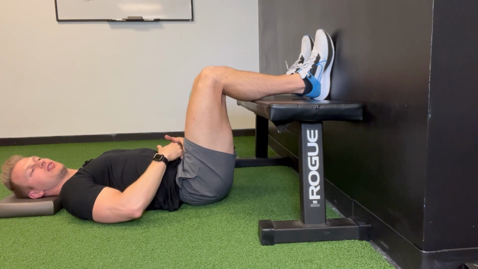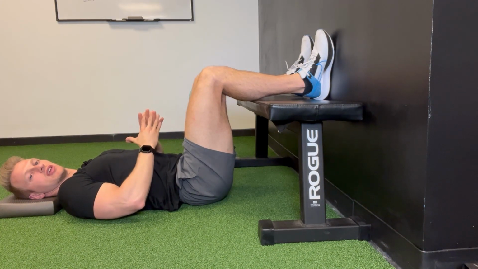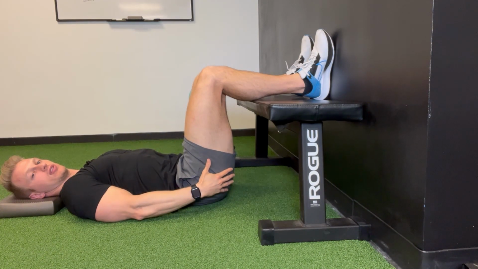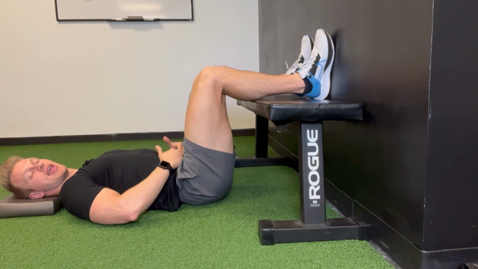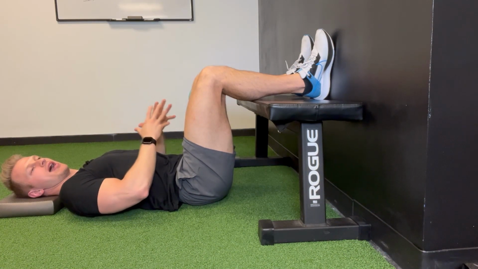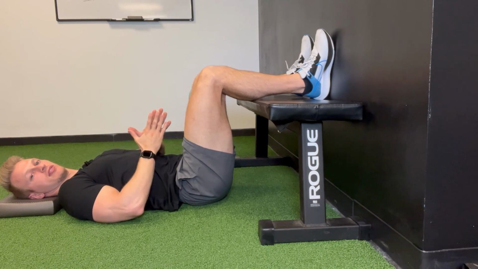The compression anteriorly means that that's what's creating that stiffness in the first place. So when we start to create compression posteriorly and expansion anteriorly, that's how we start to change the pattern and improve the hip mobility without stretching.